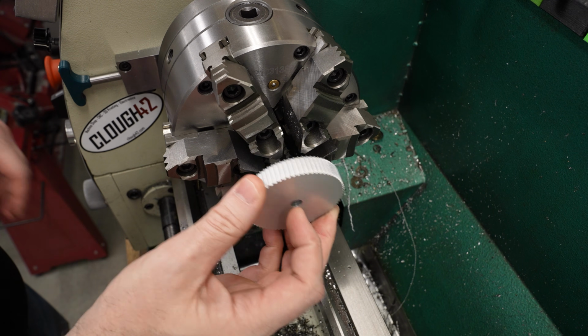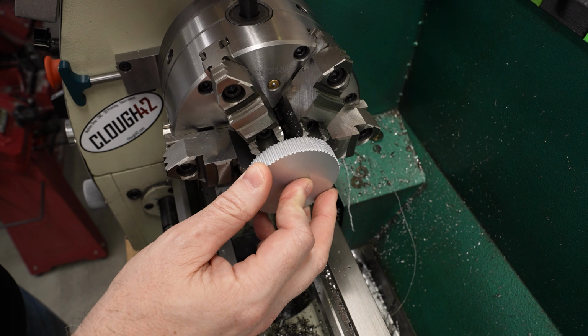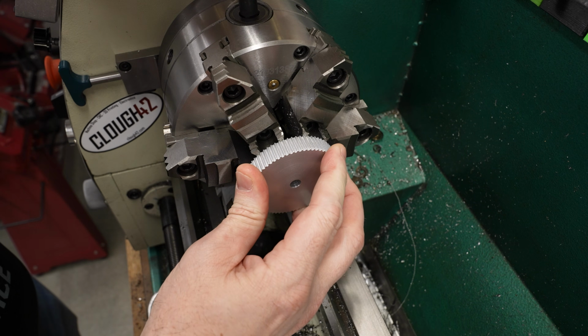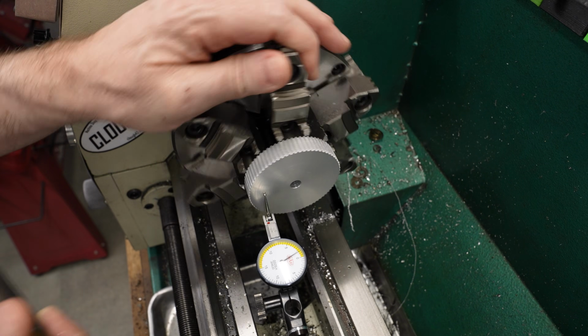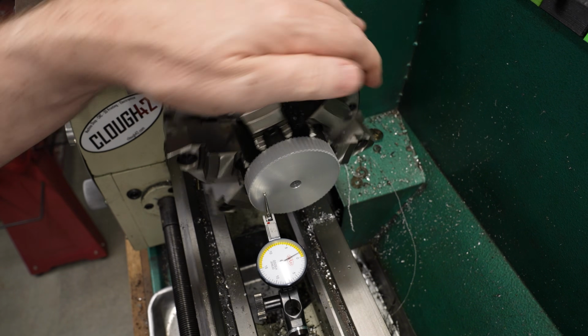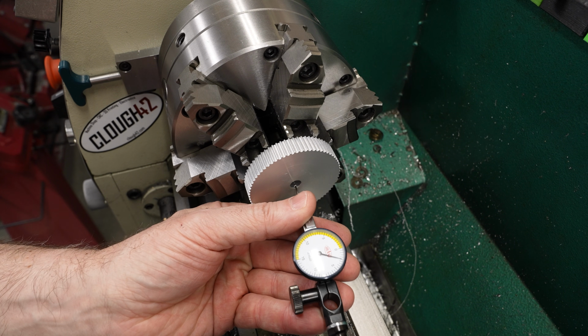Just like last time, we need to bore this large pulley out to 20 millimeters. So just like last time, I'm going to mount it in the lathe, give it a little twist to try to make sure it's seated squarely. And then just like last time, we'll use a dial test indicator and get it running true.